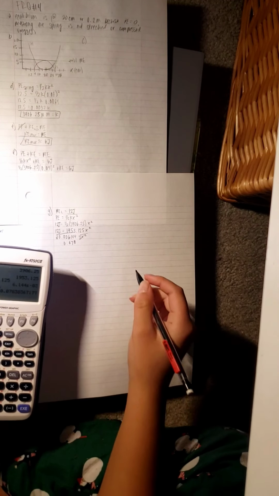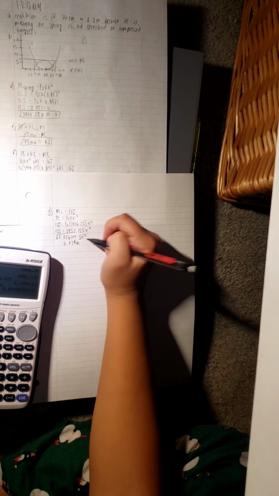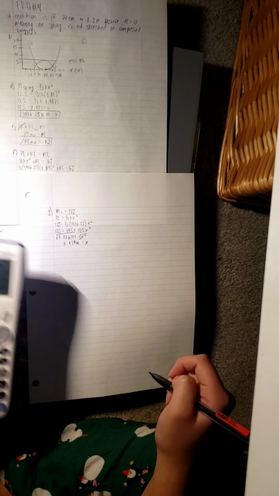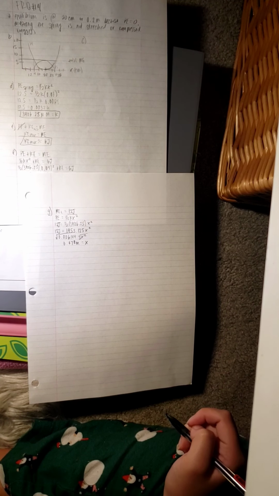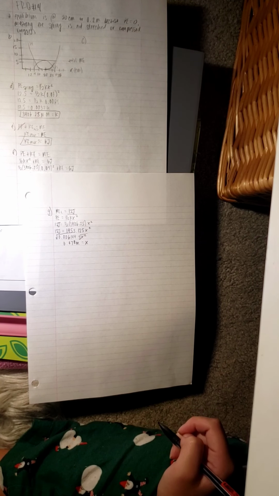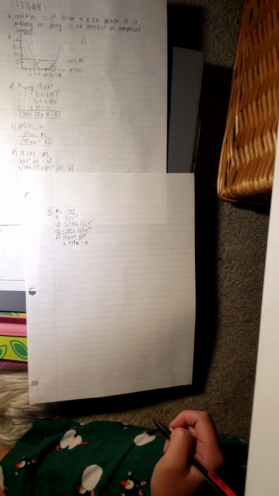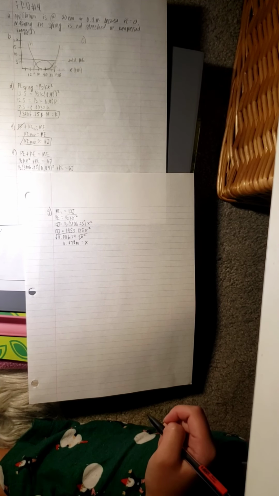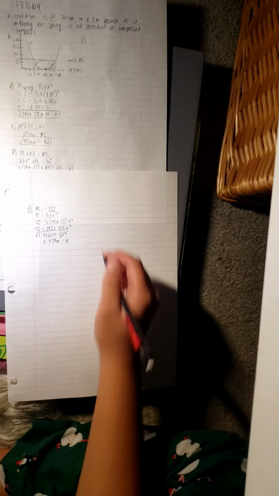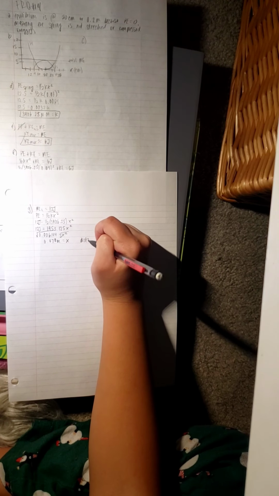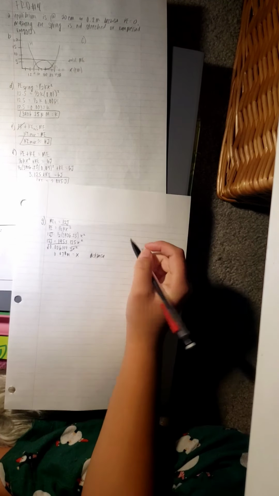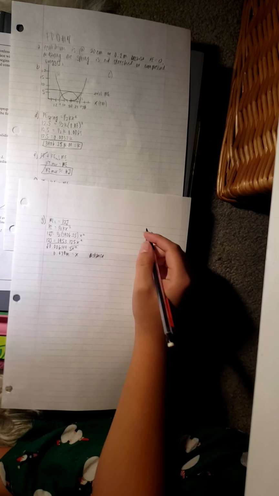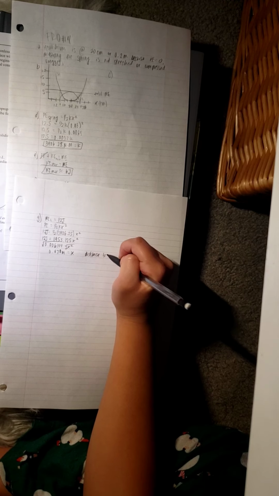Okay, so you get 0.78, and this is actually the distance from equilibrium. That's right, because that's what we have been doing. We've been plugging in x as the distance from equilibrium. So this is also the distance from equilibrium.